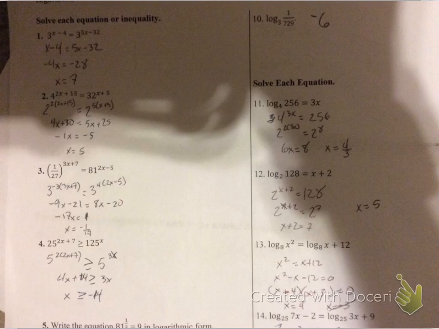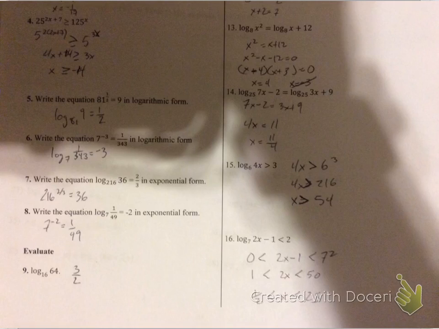Alright, so there's page 1. Pause as you need to, get the answers, and then go from there. Okay, so there's picture 2. Now you have the 2 pictures, and you can figure it out from there. Pause it if you need to, but I'm going to go through each and every problem as I need to.